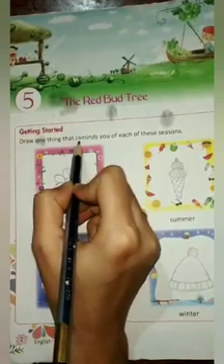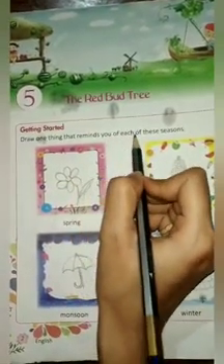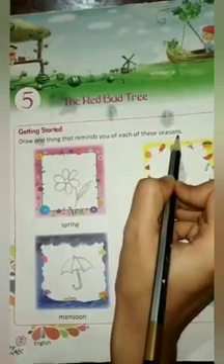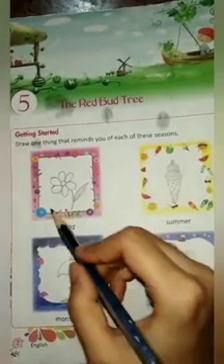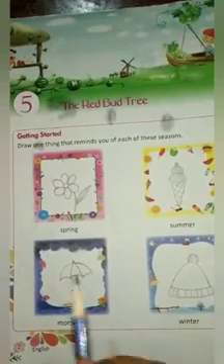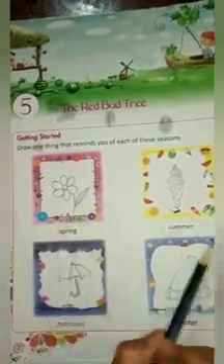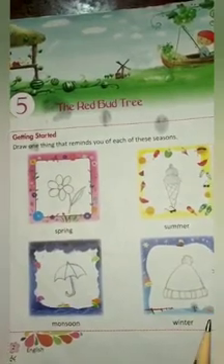The question is, draw one thing that reminds you of each of these seasons. That means name of 4 seasons are given here and you have to draw a picture of one thing in each box that reminds you about each of these seasons.